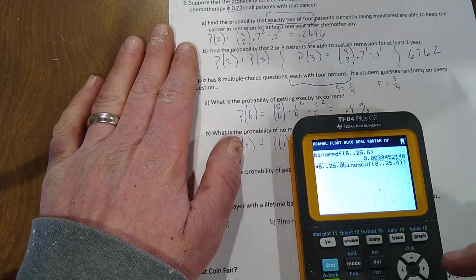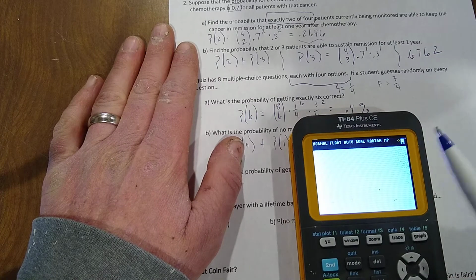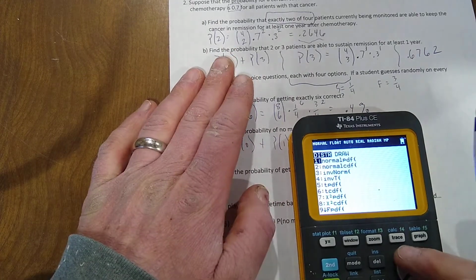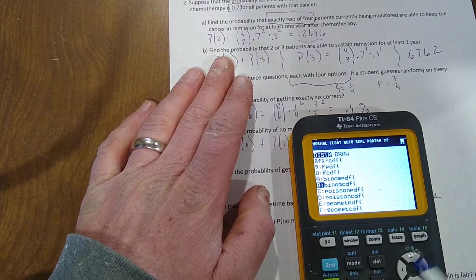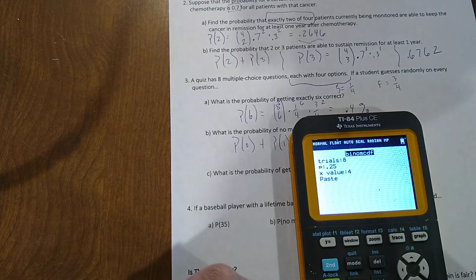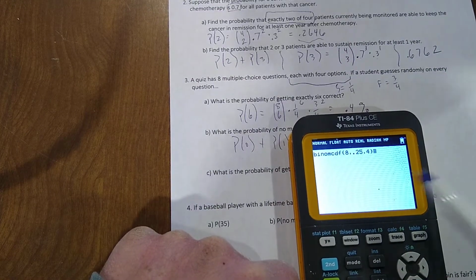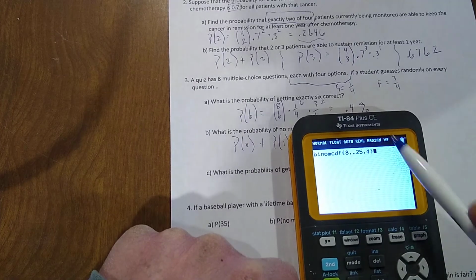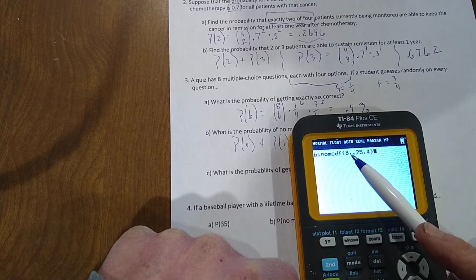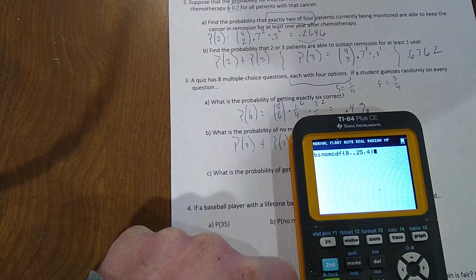Once again, oh, looks like I already had something in there. Let me clear it out. Second, distributions, go to the CDF. Right here it already is in there, 0.25. We'll paste. There we go. And once again, if you have the older calculator, you're going to have to put the commas in there and build that yourself.